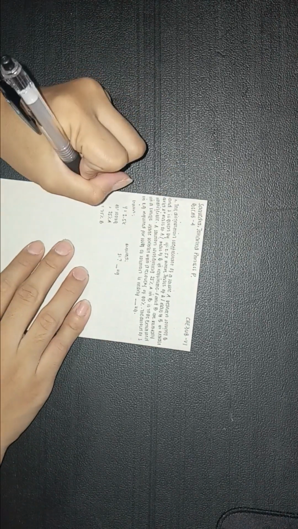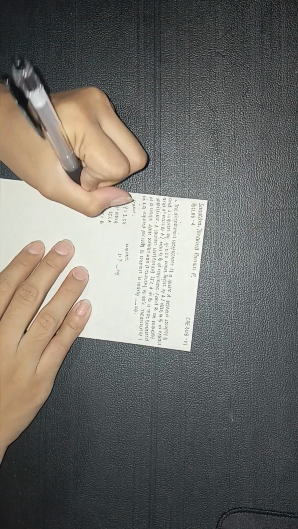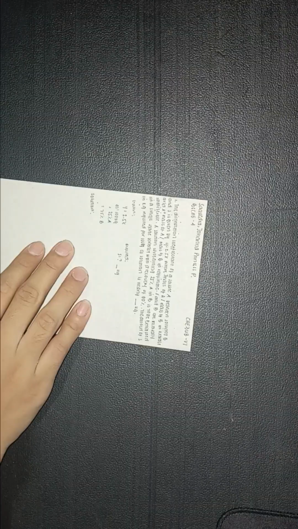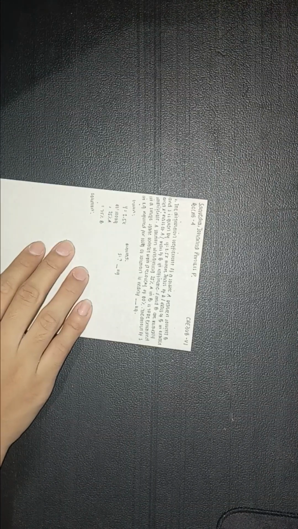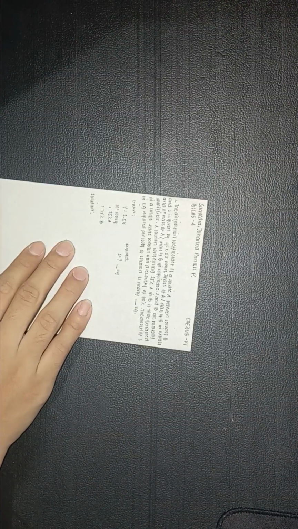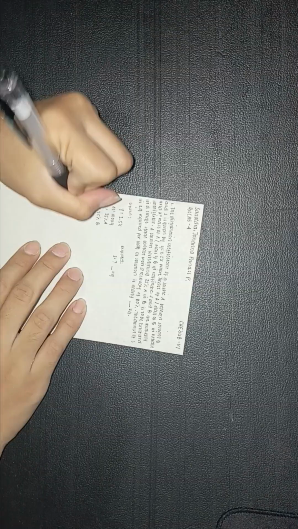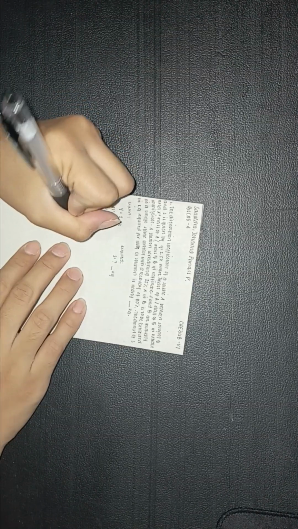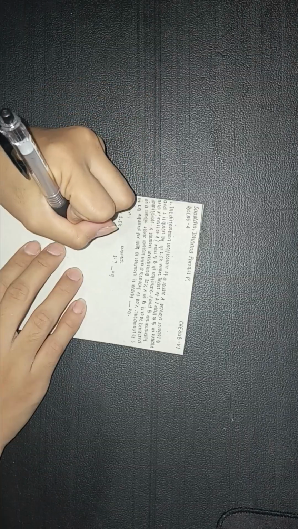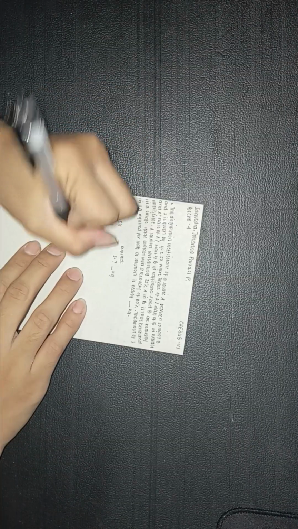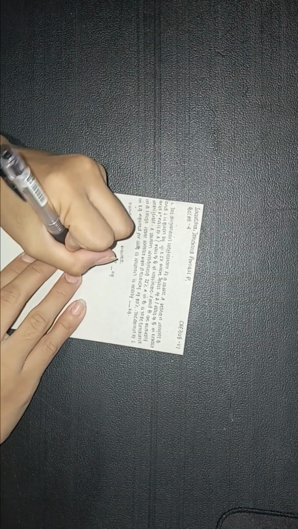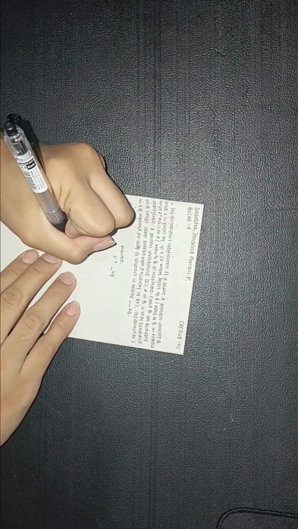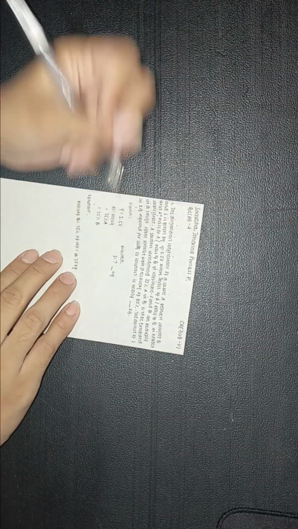So, step 1, let's find the initial masses. Since the solution is 100 kilograms, mass of B is 75% of 100 kilograms, which equals 75 kilograms.